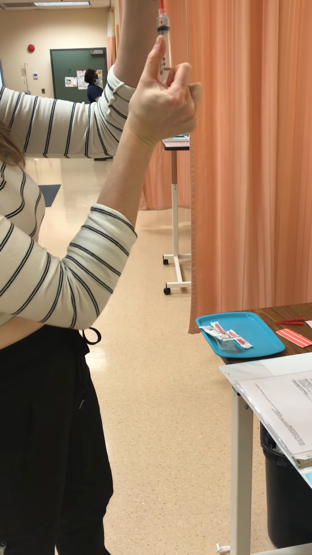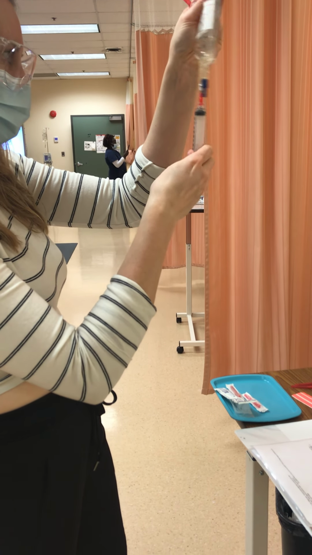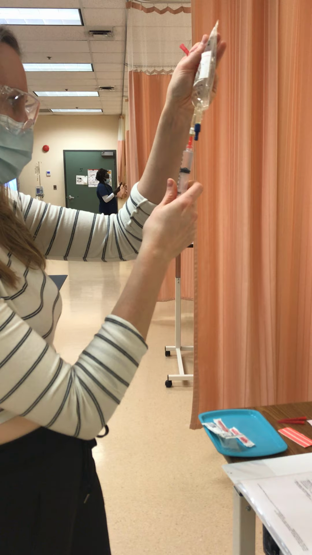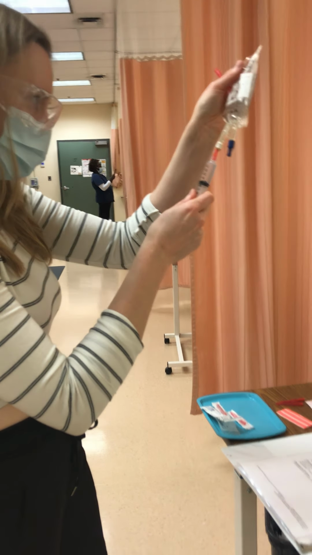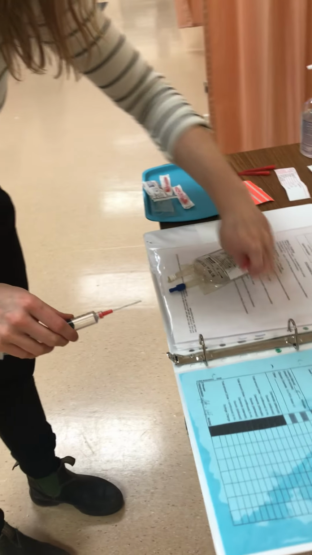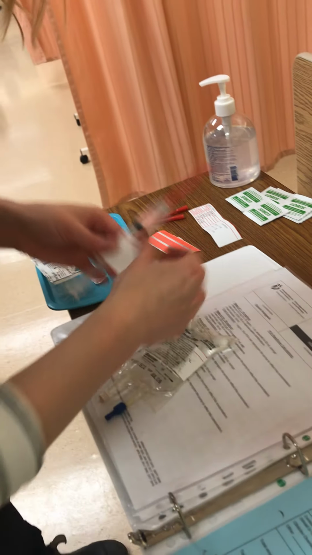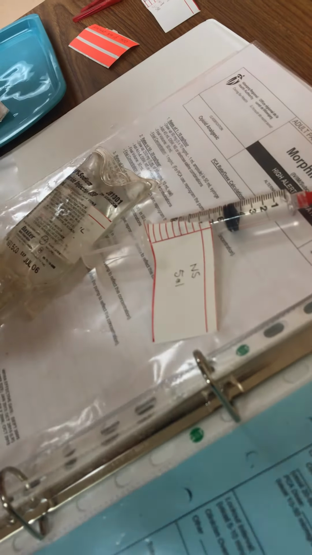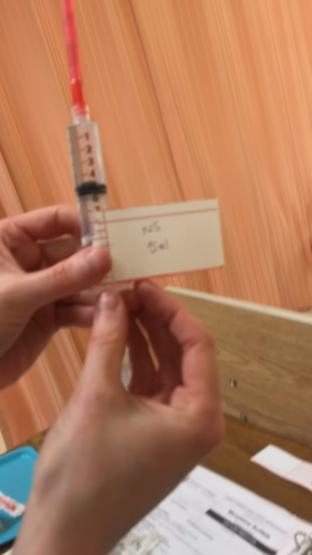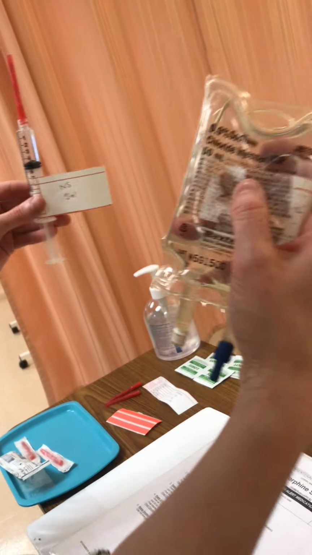Do it one more time because I've got a nice big bubble. Okay, good. So I'm going to make a label for that. I'm going to put this right here. And S 5 ml, just because they're both clear fluids, I don't want to mess that up. So that's 5 milliliters of normal saline withdrawn from 50. So this has now got 45 in it.